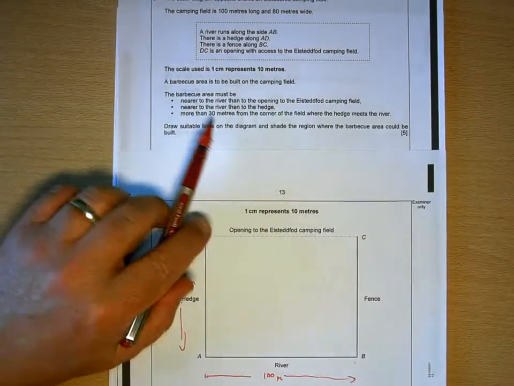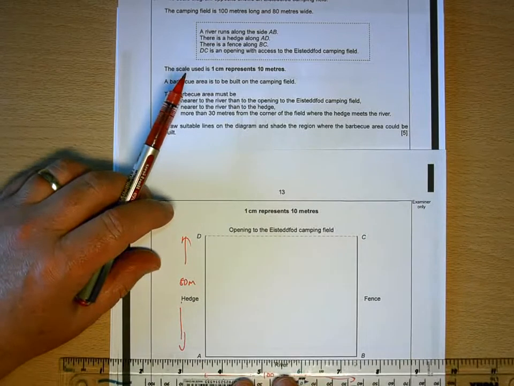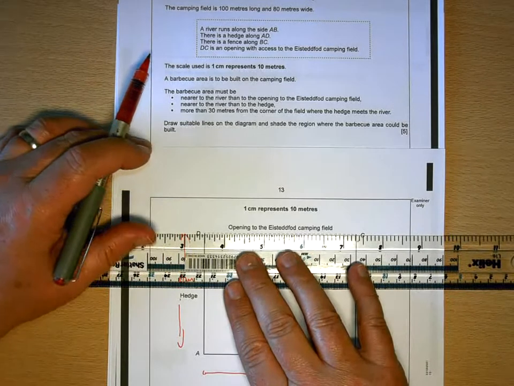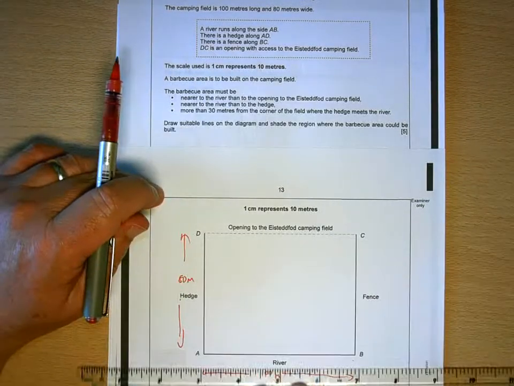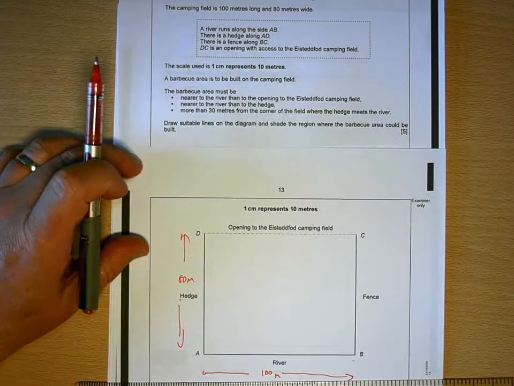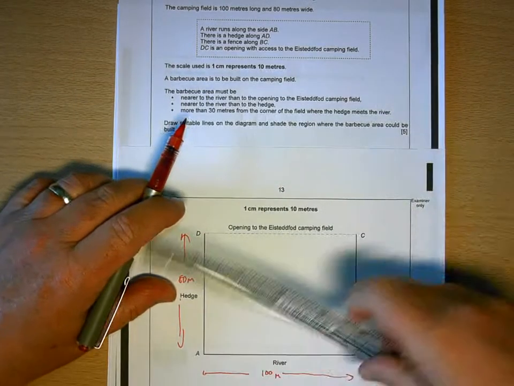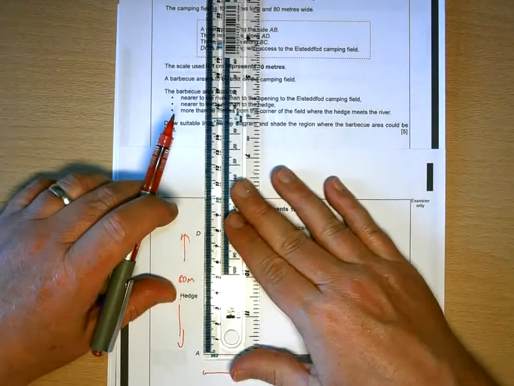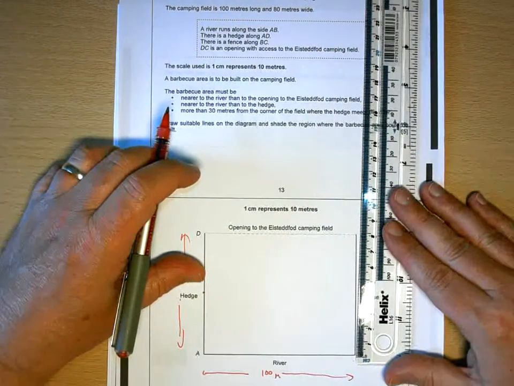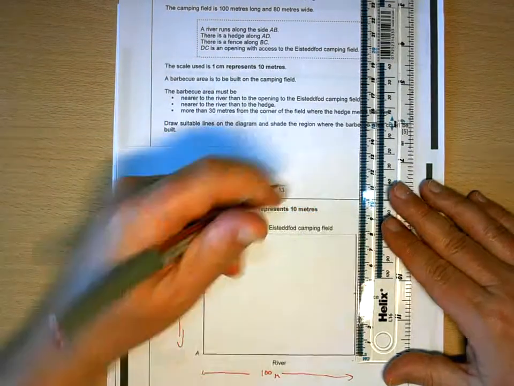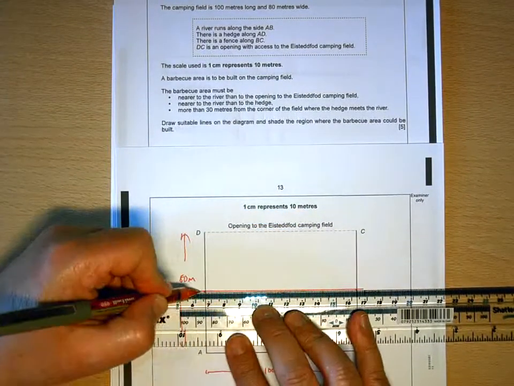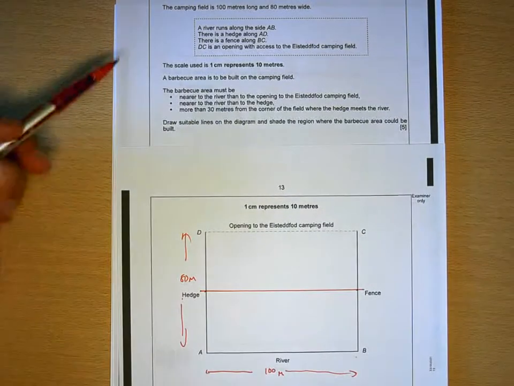Nearer to the river than the opening. Well, the river is a straight line there, and the opening is a straight line there. So the dividing line between it being nearer and further is halfway. So halfway of 80 is going to be 40, which will be 4 centimeters. So if I measure 4 centimeters there and 4 centimeters there and draw that line in, that line is the boundary.